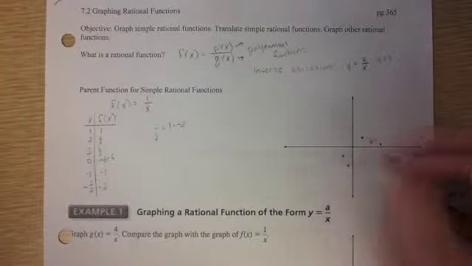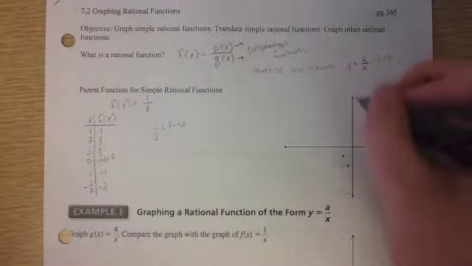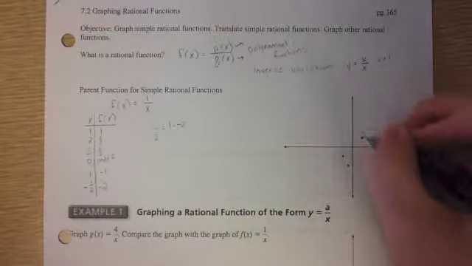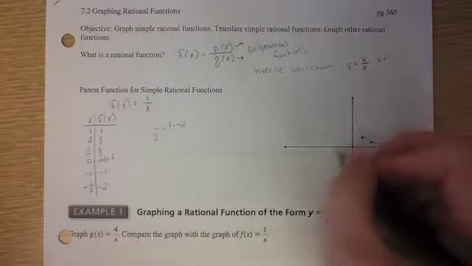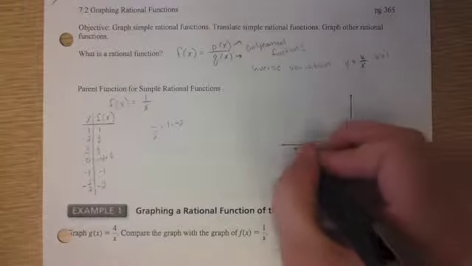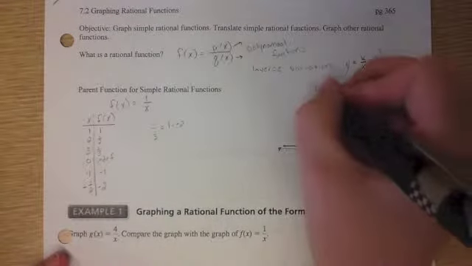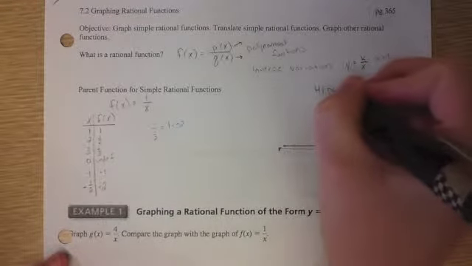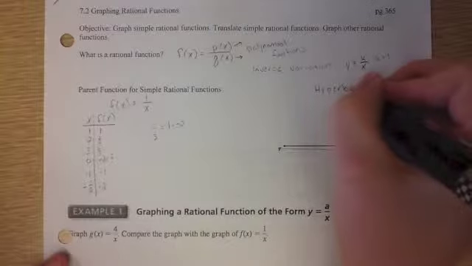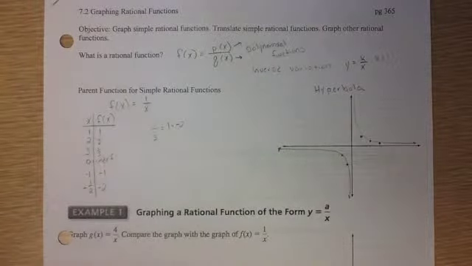If we keep filling in points, what we end up getting is a curve that looks like this, and then the exact same curve over here. This shape is what we call a hyperbola, kind of like a parabola, but it's a hyperbola.